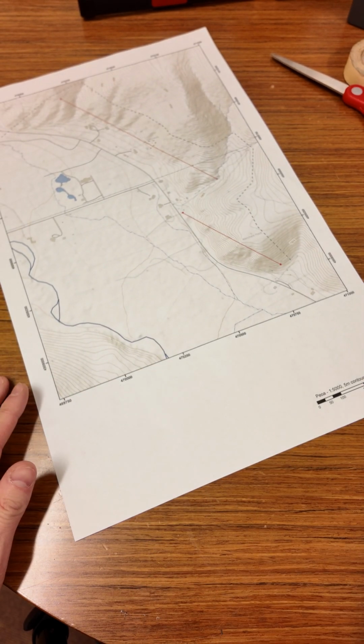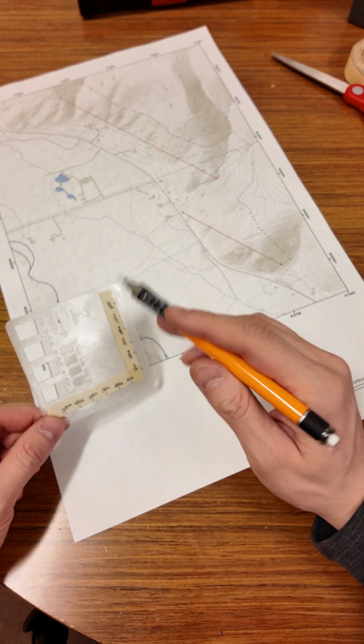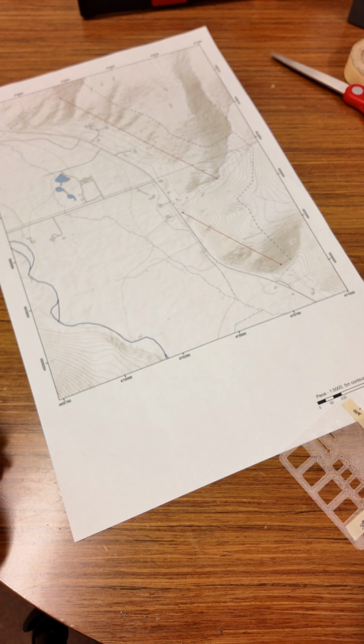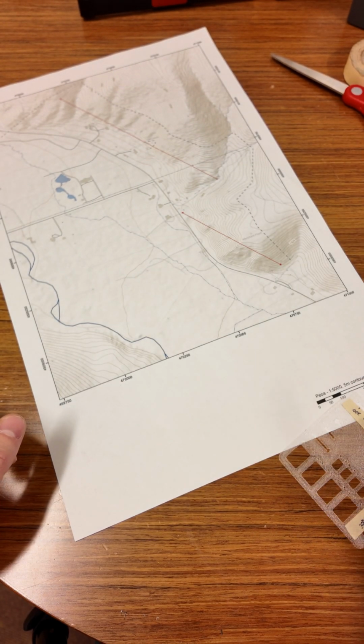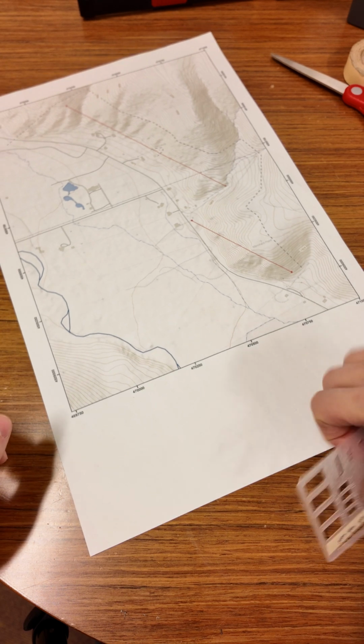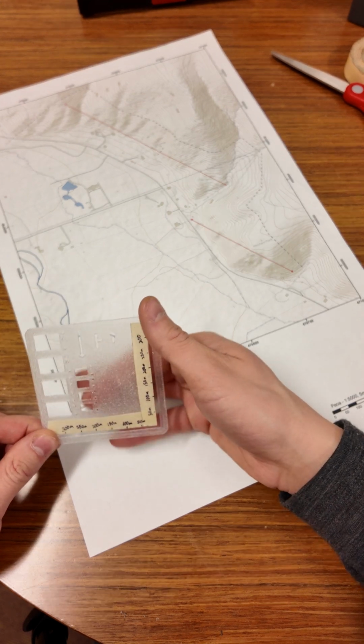I'm going to start there, and I'm going to use my template here to make boxes. Now, if you don't have a template, you can just measure out boxes. But the trick is figuring out how many you're going to need and what that size is. So on this, I have a large box size and a small box size.